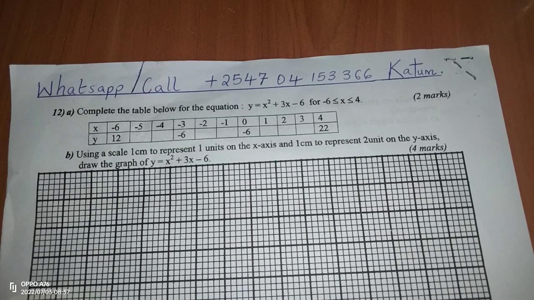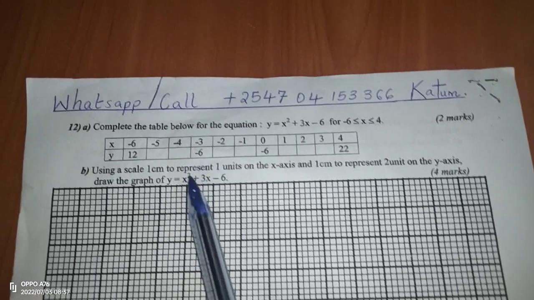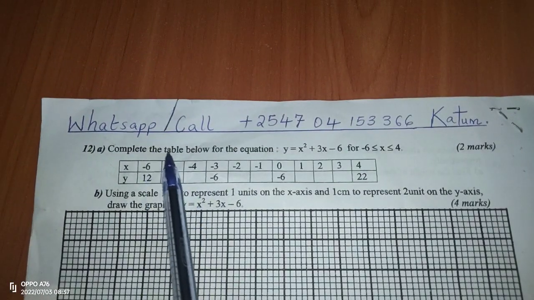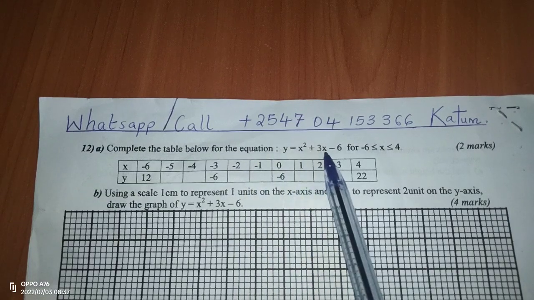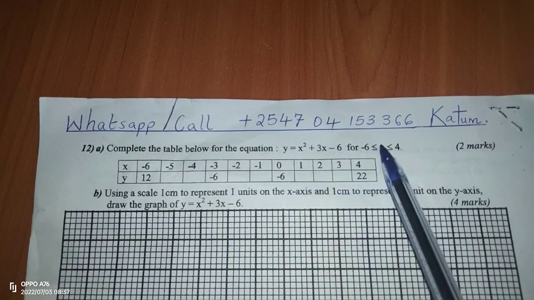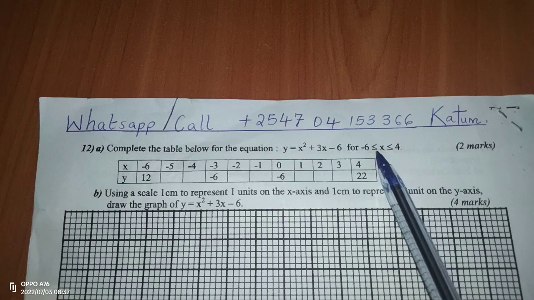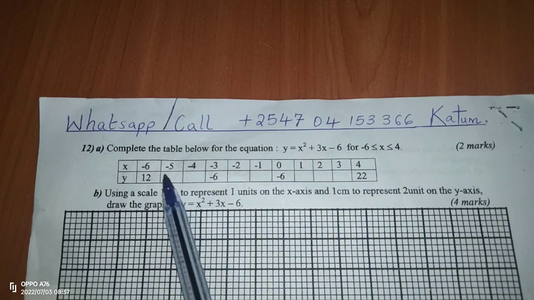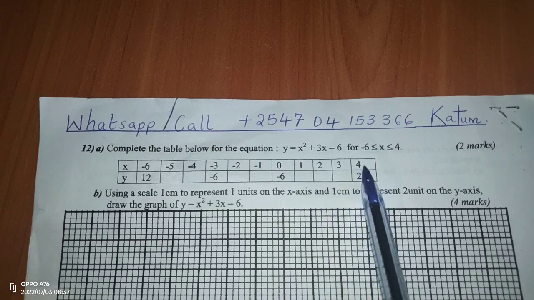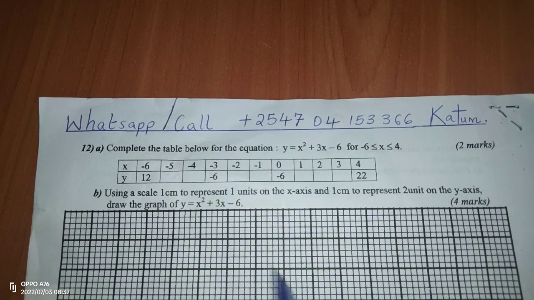So today we're going to study graphical solution of quadratic equations, and we're going to be guided by the question in this page, whereby we are told to complete the table below for the equation y equals x squared plus 3x minus 6 for x ranging between -6 and +4. Therefore, the table has already been plotted for us. We just have to fill in the blank spaces.